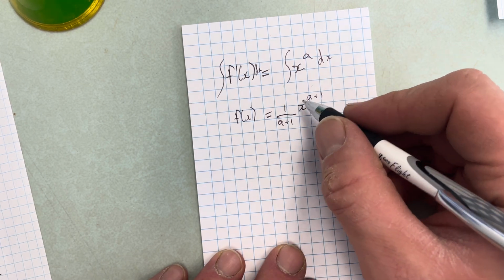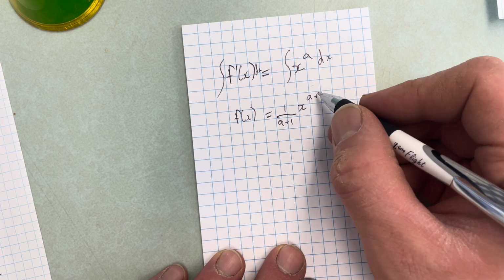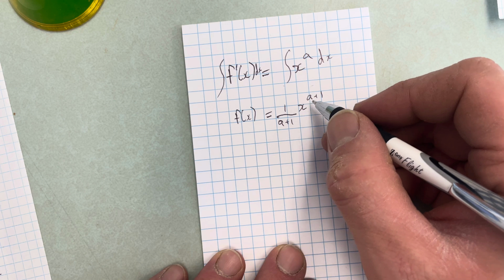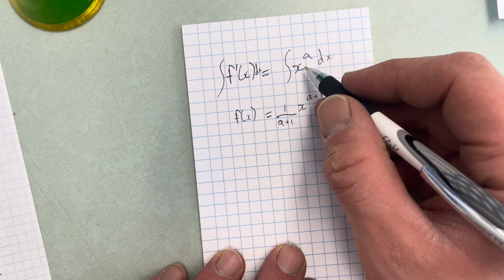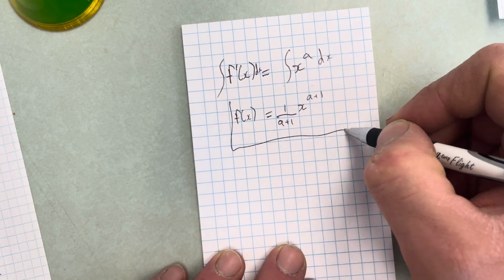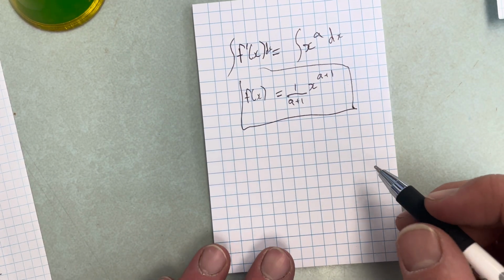So now if I work this backward by deriving, I would take a plus 1 and multiply it down. Those would cancel, and I would subtract 1 to get to x to the power of a. So this is your generalized rule for finding the integral of polynomial terms.